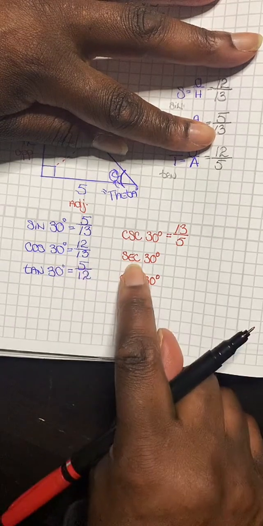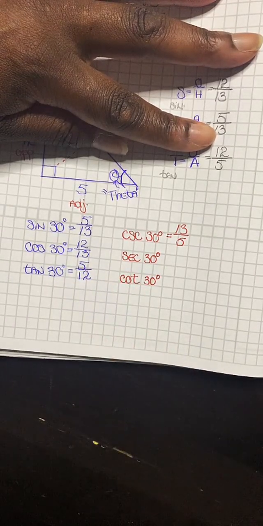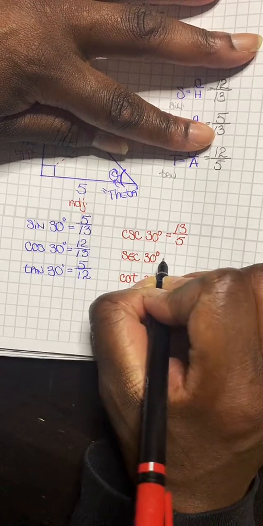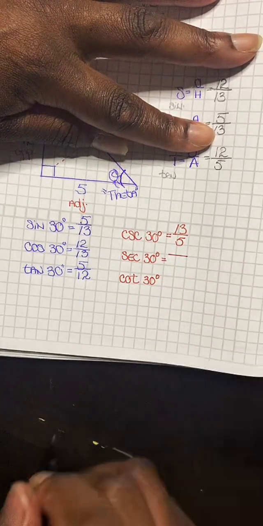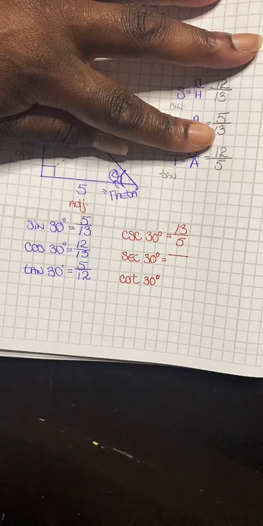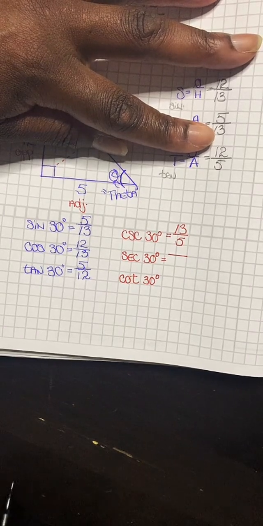So what would be the inverse? What would be secant of 30 degrees? What would be the ratio for that? Yep. Good. Yes, you can do that too.